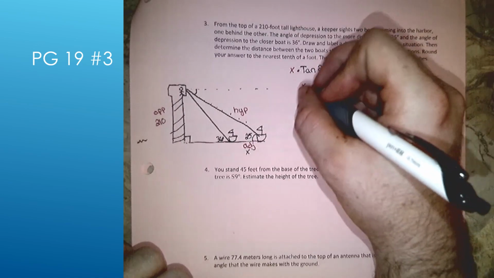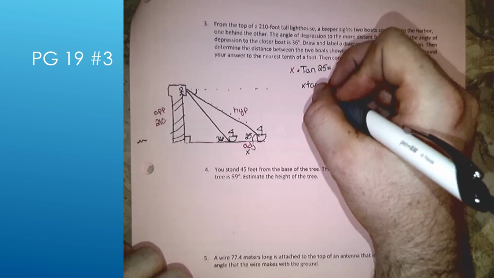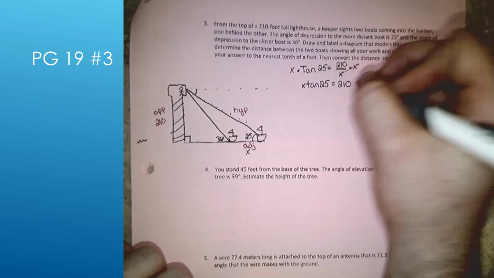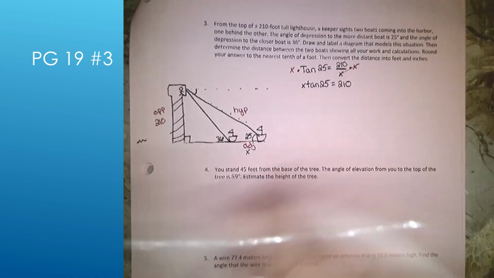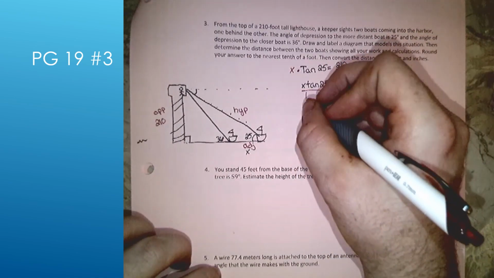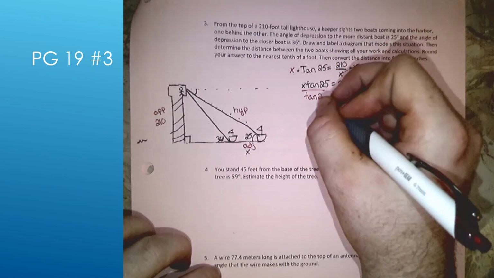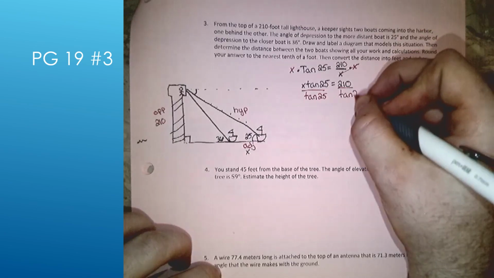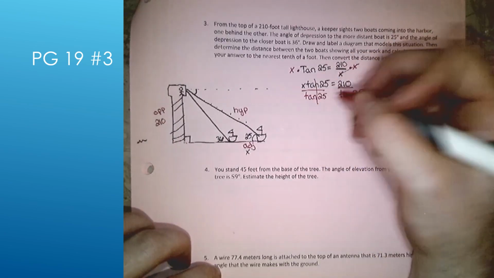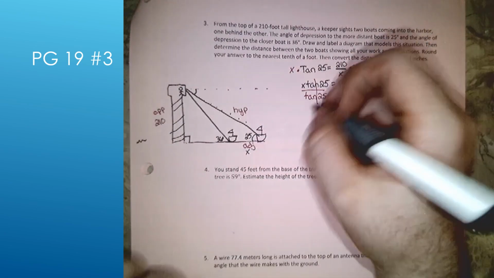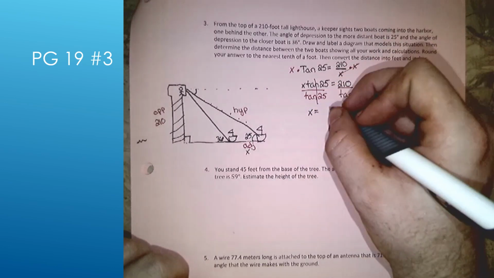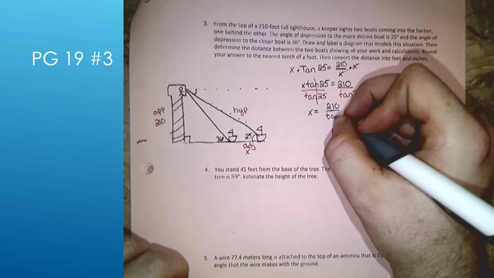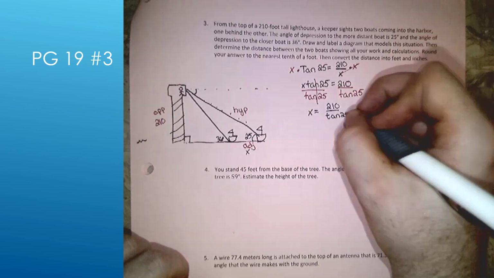And now you have x tangent of 25 equals 210. Divide each side by the tangent of 25 so that we get x by itself. And x equals 210 over the tangent of 25.